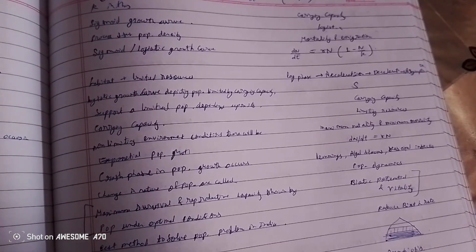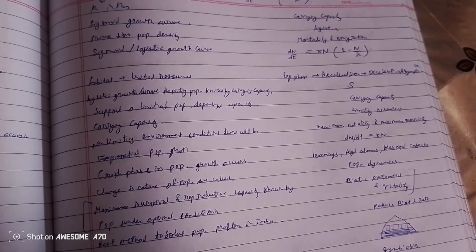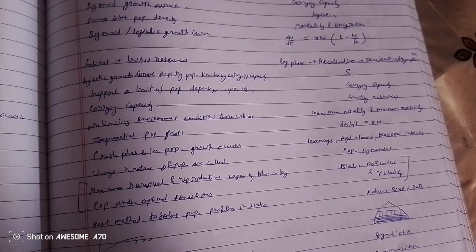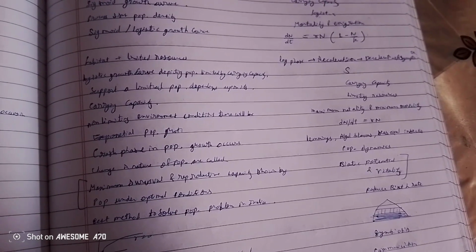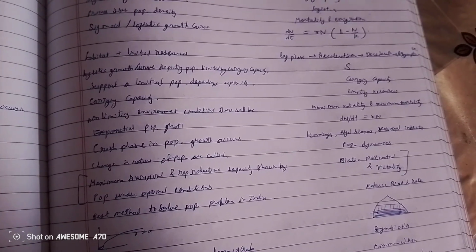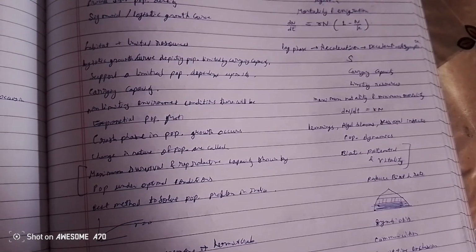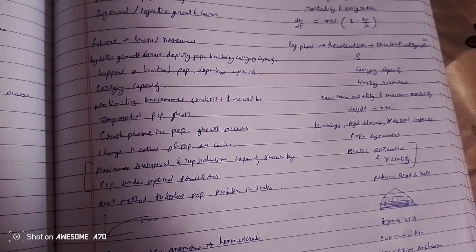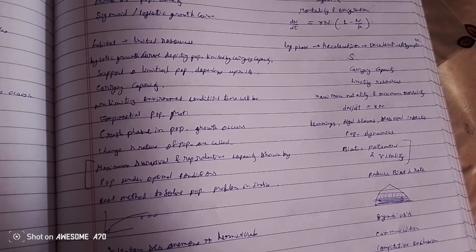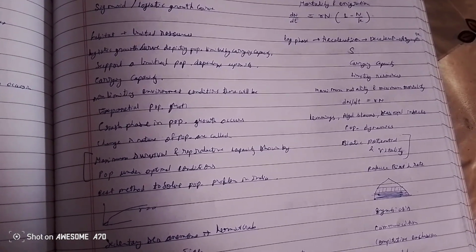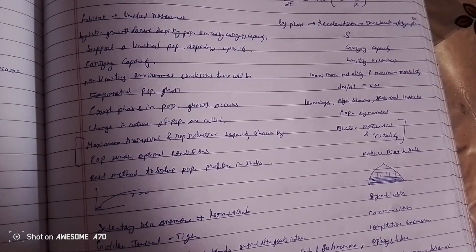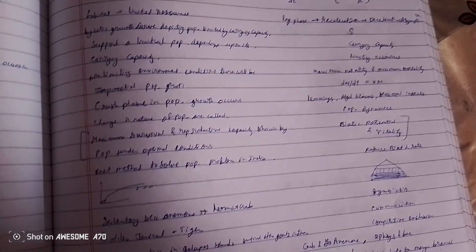In a habitat with limited resources: lag phase, accelerating phase, decelerating phase, asymptote. Logistic growth curve: the population is limited by carrying capacity. A habitat can support a limited population depending upon its carrying capacity. In a non-limiting environment there will be maximum natality and minimum mortality.